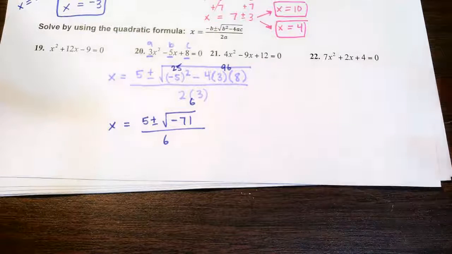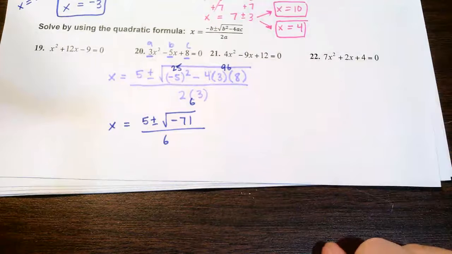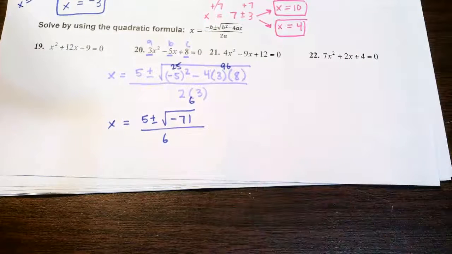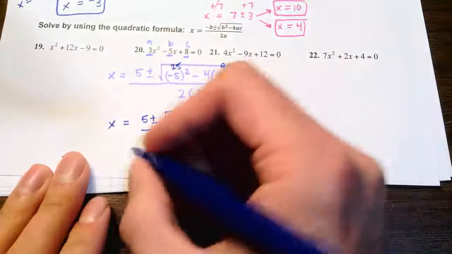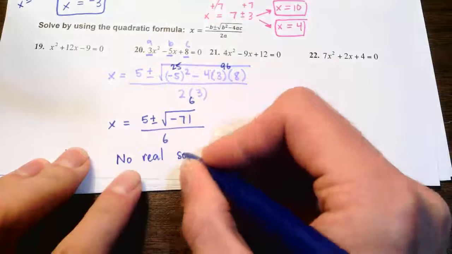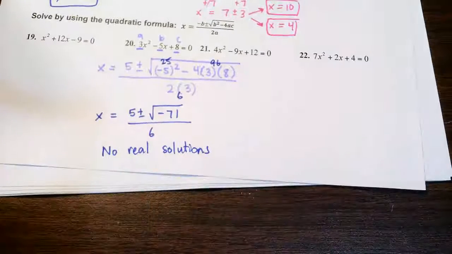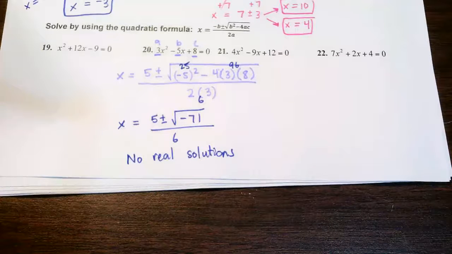You can get an imaginary number, which do have important applications, but right now, what we're going to say is that this problem here, because of this negative inside of our square root, is going to have no real solutions. No real solutions. So no real number values of x will actually make that equation true.